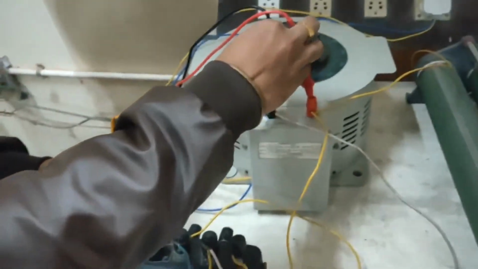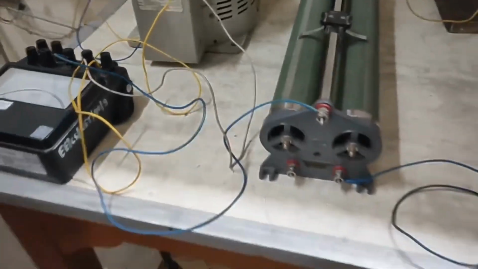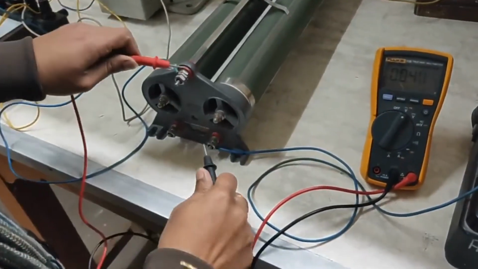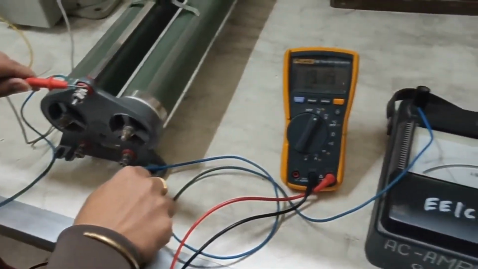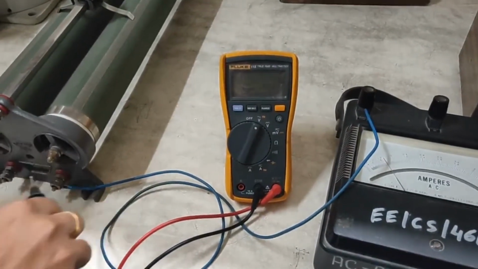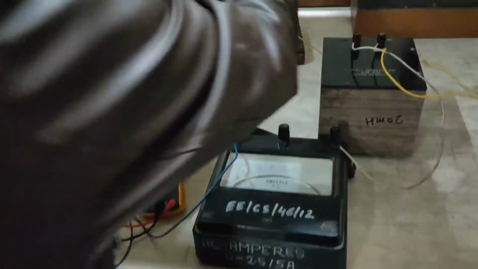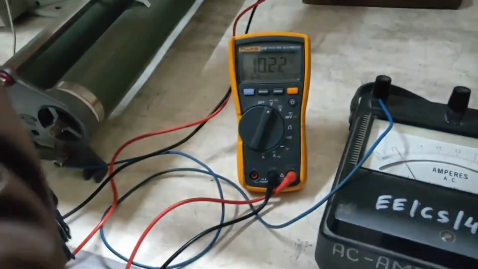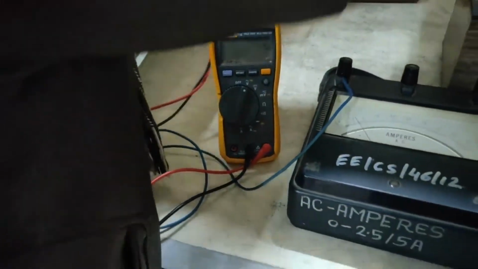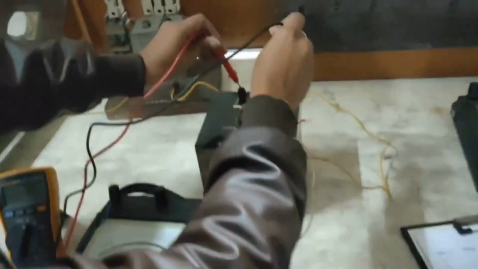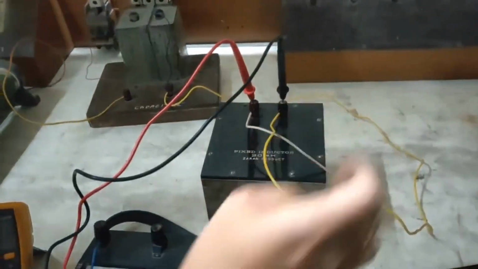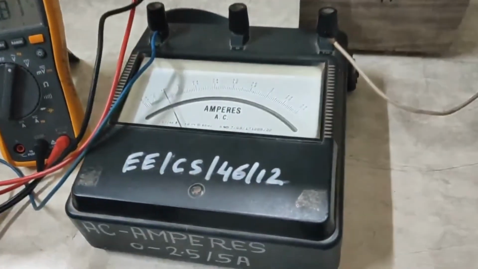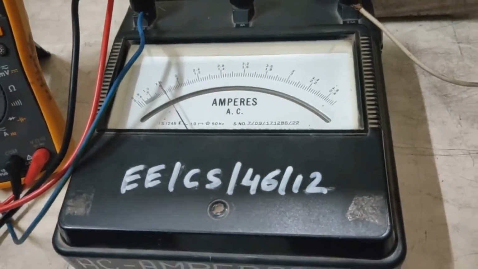So now we will be measuring the voltage across the resistor. You can see the voltage across the resistor, and now we will be measuring the voltage across the capacitor. You can see the voltage across the capacitor. Now we will be measuring the voltage across the inductor. You can see the voltage across the inductor. We also connected an ammeter in order to keep the current below the rated value of the resistor.